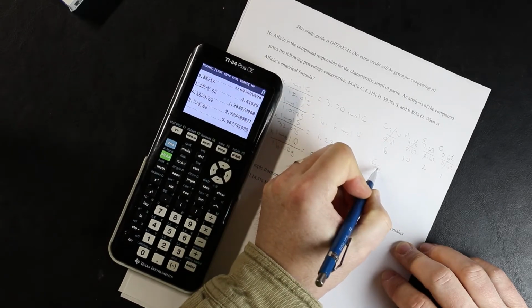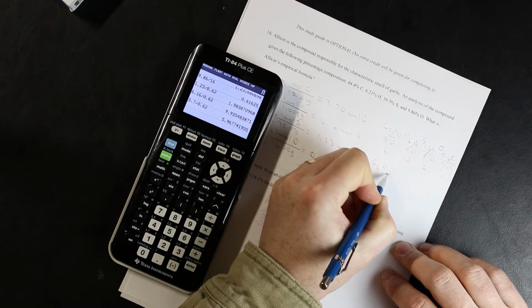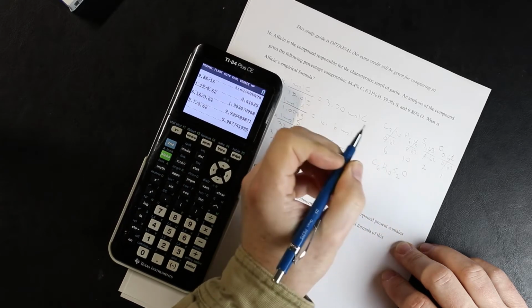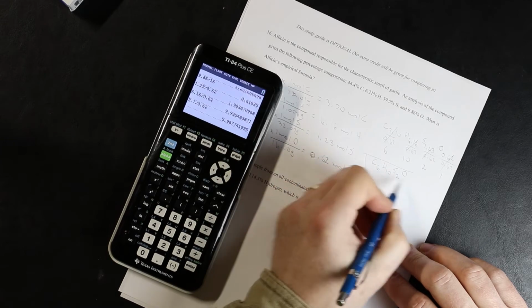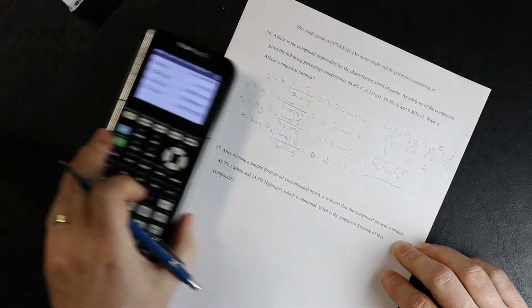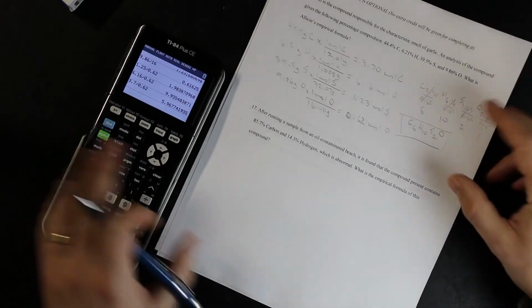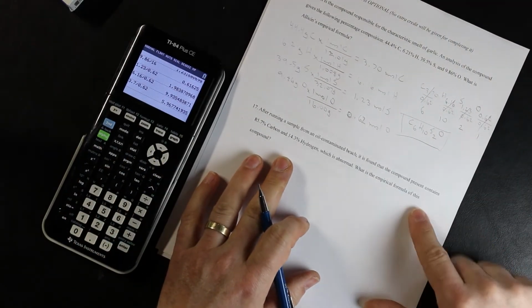So C6H10S2O is my empirical formula for allicin. All right. The same process applies here.